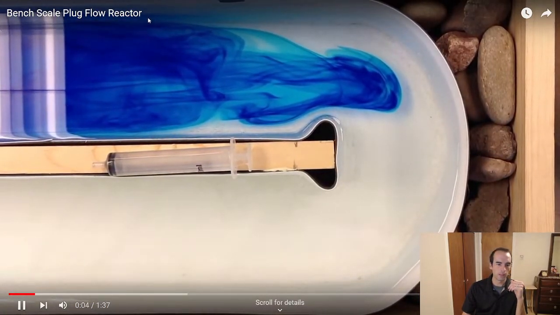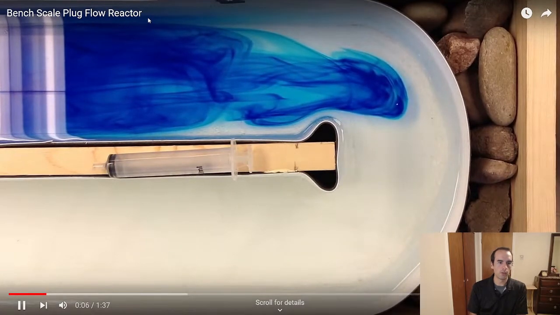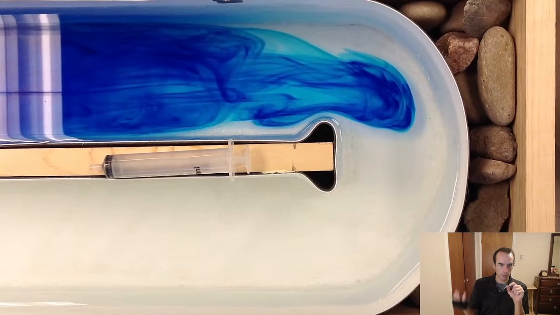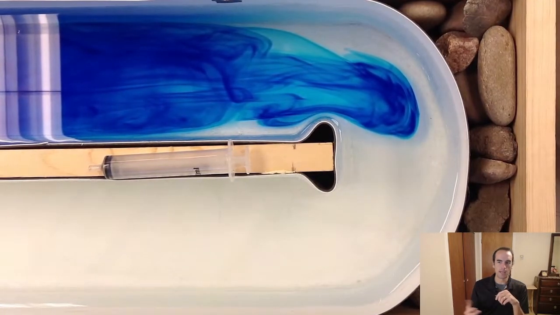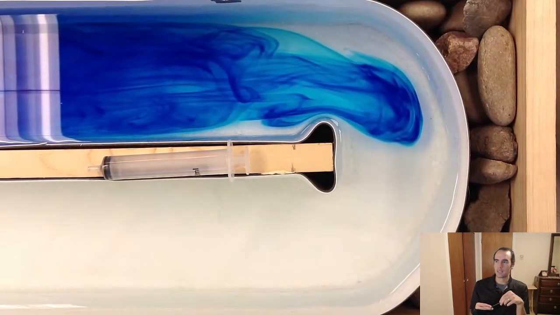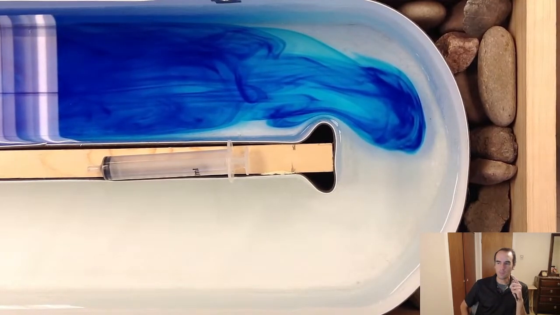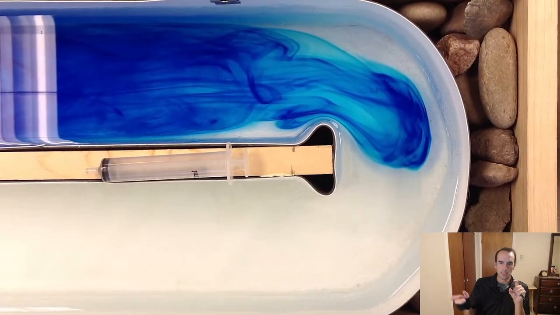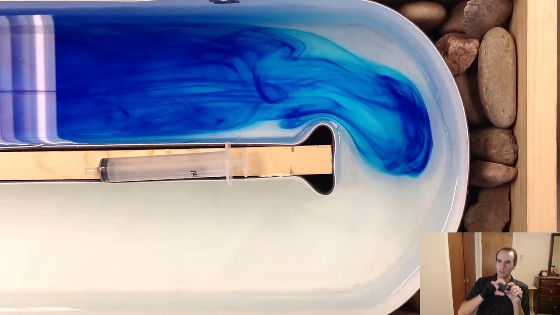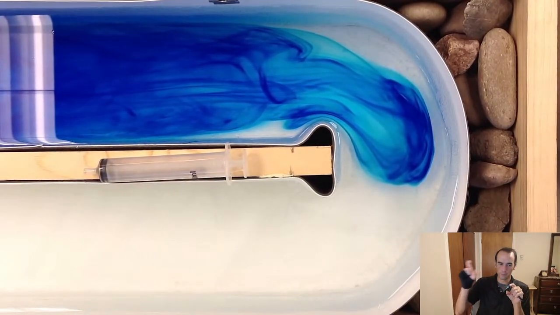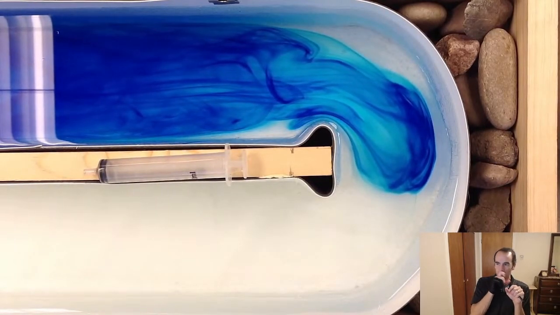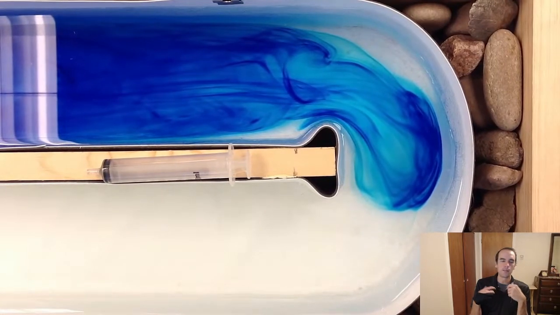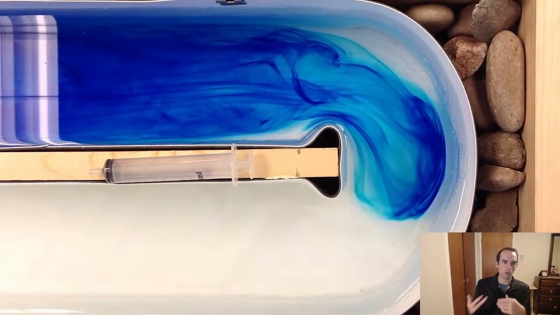Okay, so here's an example video of what we would call a tracer test, where we've got water flowing through this chamber. We've got a dye in it to show us what's happening. This is simulating a plug flow reactor that has water flowing through, and you can see when the dye reaches the other side, it has taken some amount of time for the water to travel through.